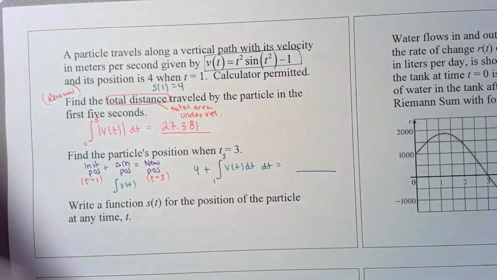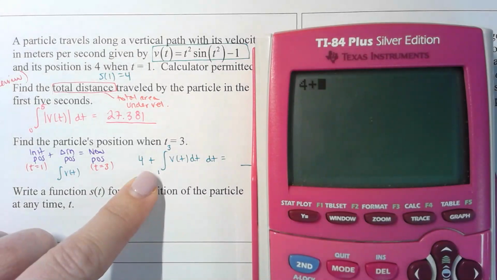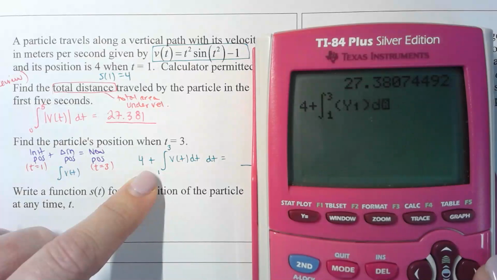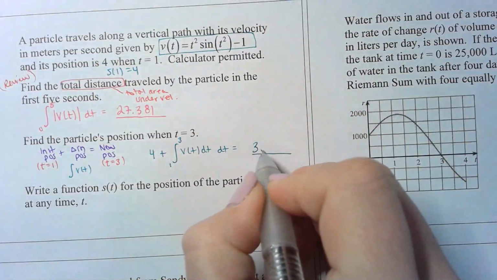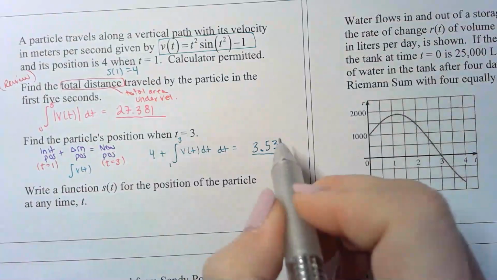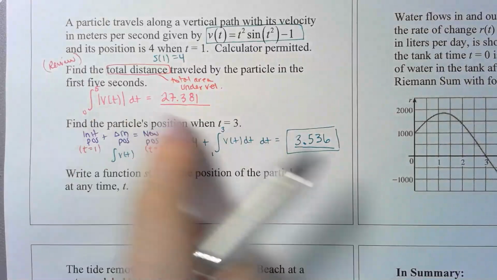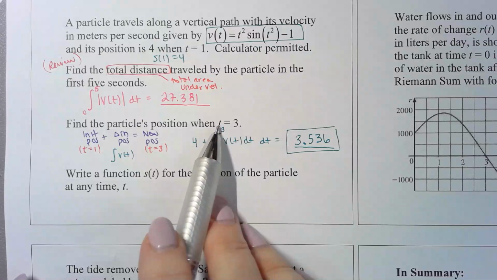Now this one should go much faster on my calculator because I won't have absolute values around it. So I have 4 plus the integral, I have 9, from 1 to 3, of course, and then I've got my function y1 dx. Perfect. 3.536. And just like always, it's less about the answer for me right now as it is about writing down how we come up with that answer. Okay. All right, so we just found the particle's position when time was 3.